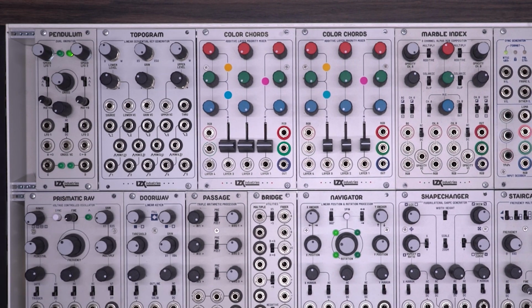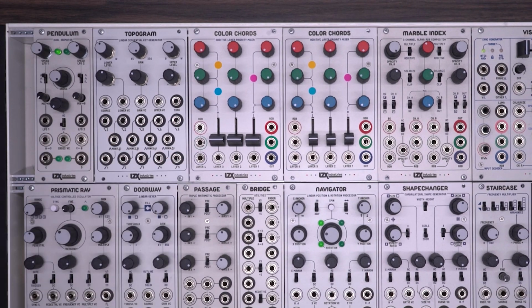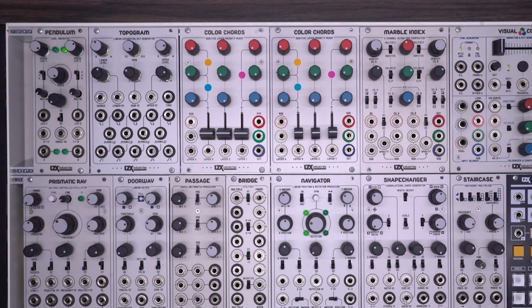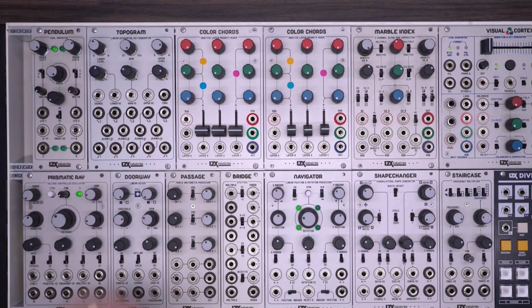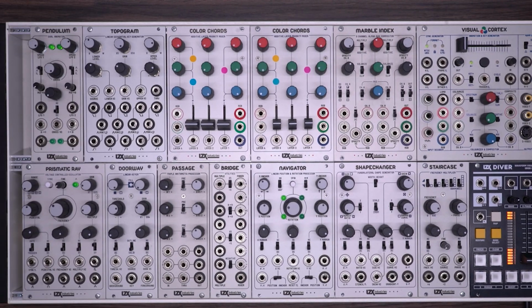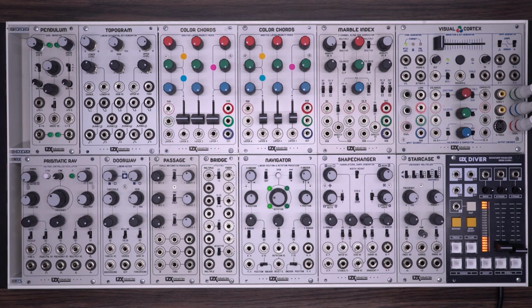Topogram fills a number of needs within the context of a larger LZX system, with a huge number of distinct outputs. The possibilities for modulation and advanced image composition are virtually endless. Topogram also represents the first release of the third generation of LZX modules, which feature increased fidelity and quality throughout. So let's take a look at one of the most basic uses of Topogram.